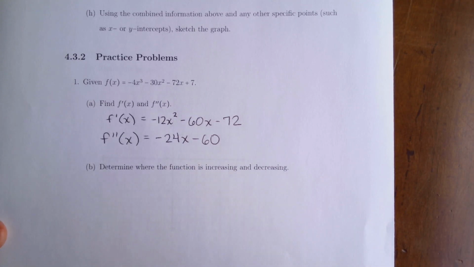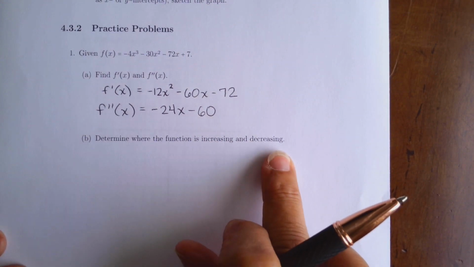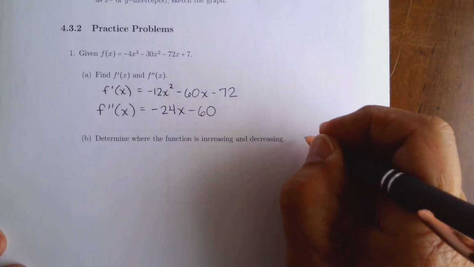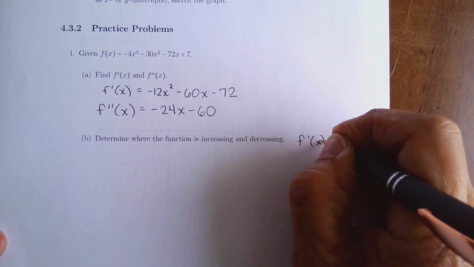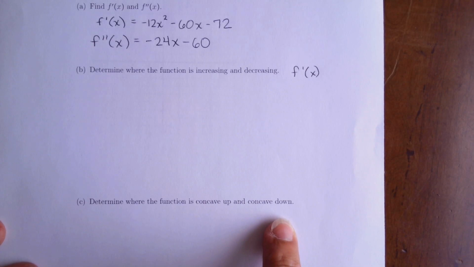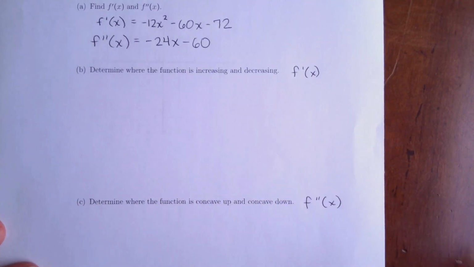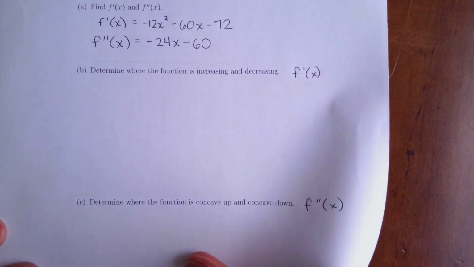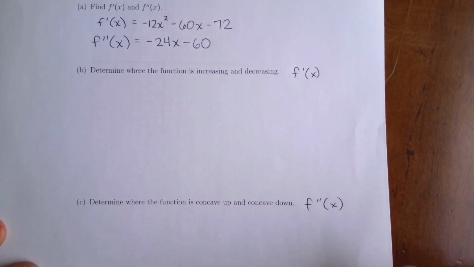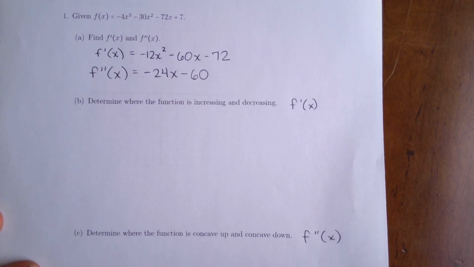Okay, so for part B, we're going to be using the first derivative because it's asking about increasing and decreasing. That has to do with f prime, okay? If you look at part C, it wants you to know where the function is concave up and concave down. That means we're going to be using the second derivative. But we're going to really do the exact same things for both. Okay, so there's no difference. It's just which function you're starting with. All right, so let's do the increasing and decreasing.